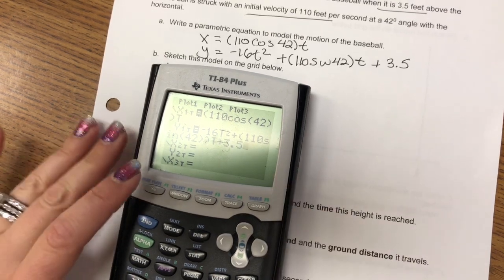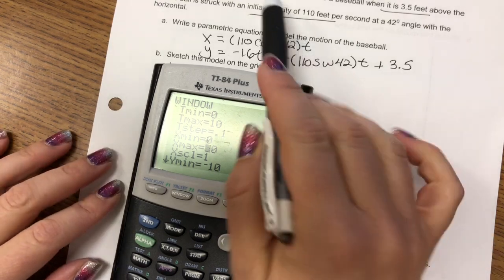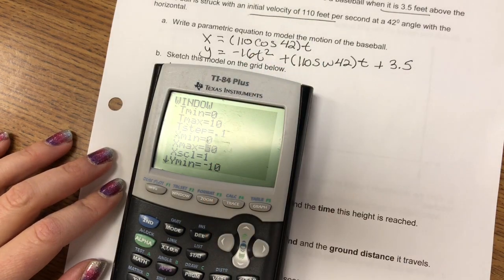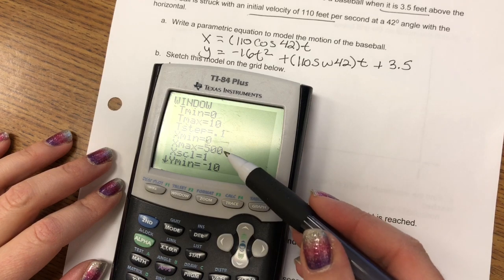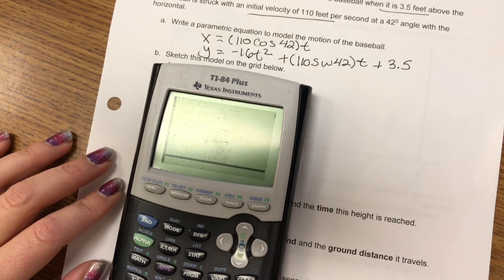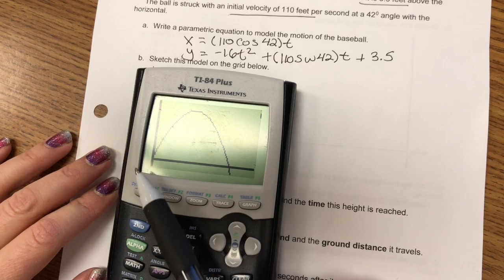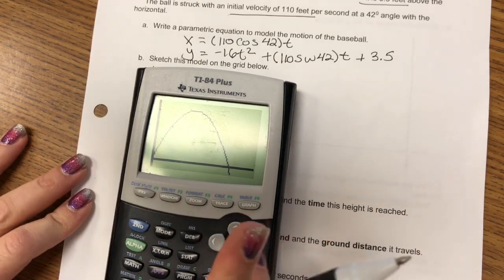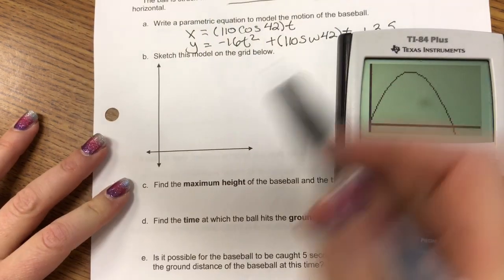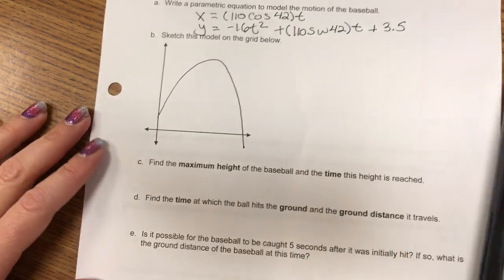Okay, so 110 is pretty far. If you think about the outfield of a baseball stadium, I'm gonna go to 500 feet. How high? I'll go 100 and see if that works. Okay, it worked. If your window did not, whatever you chose for your X and Y max, make sure to play around so you can see the whole graph.